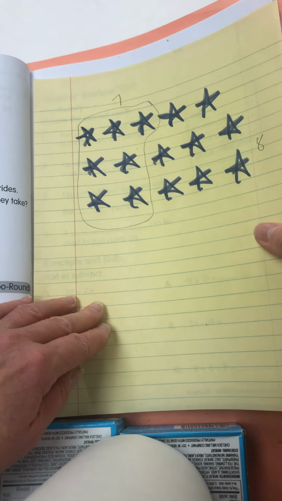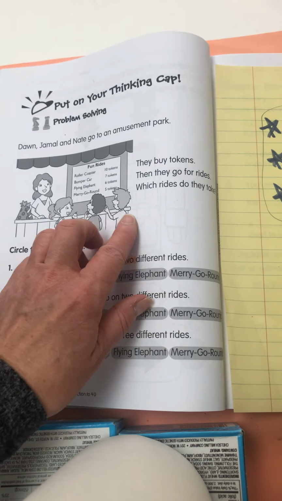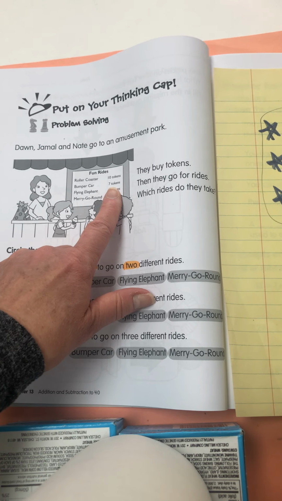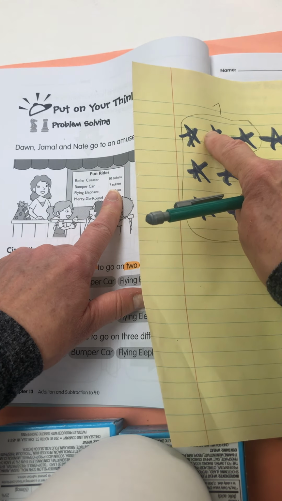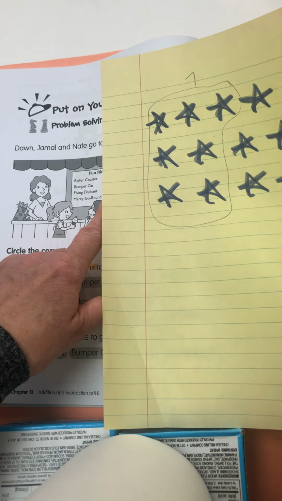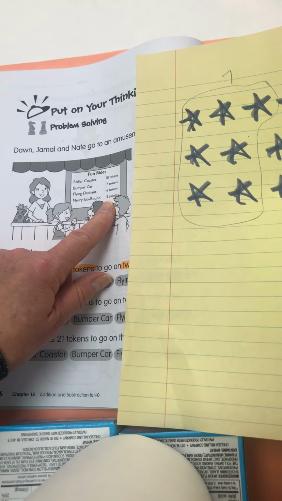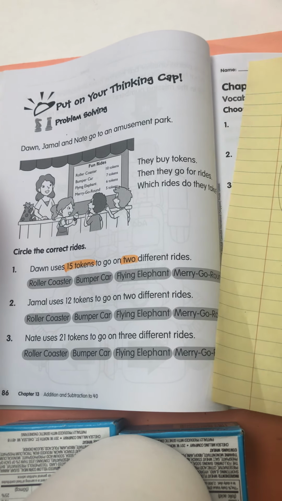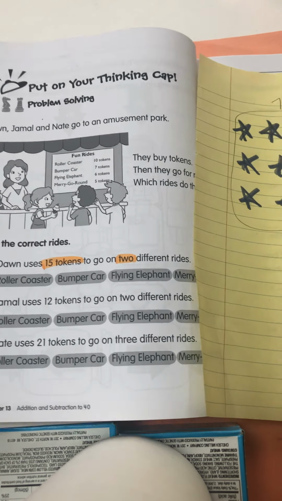But if I take a look over here, the bumper cars are 7. That would work. But there really isn't another ride that is just 8. So let me see if I can work on that a little bit more.